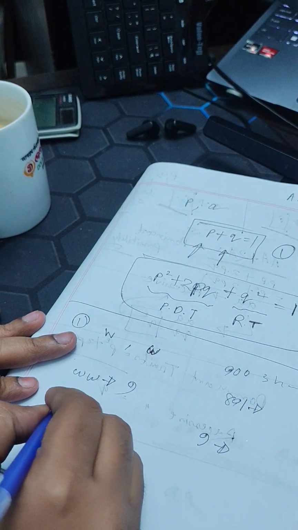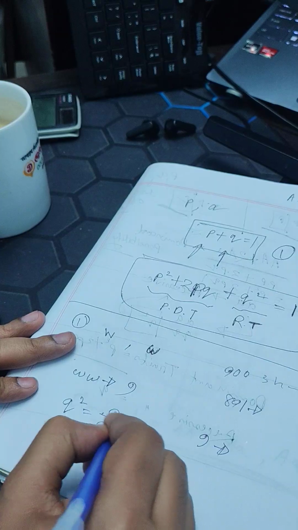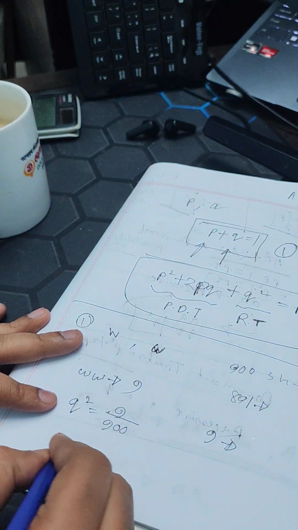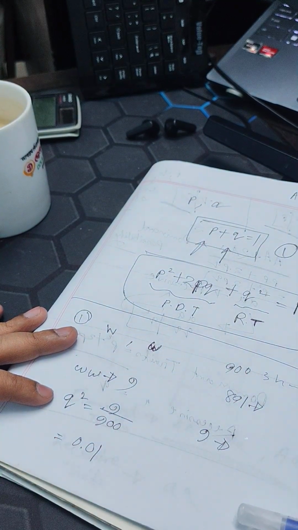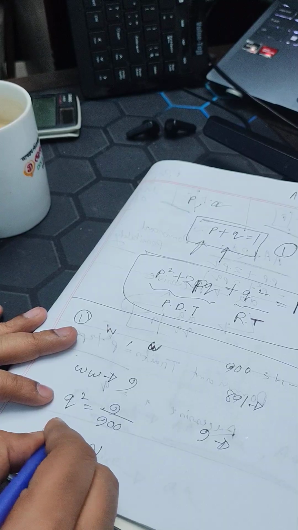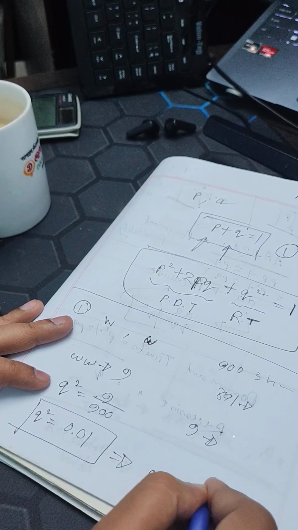If ww is 9, so Q square will be 9 by 900. This is the possibility. That's why we are dividing by 900. So that results in 0.01. And the result comes out that Q square is 0.01, so Q is only 0.1.